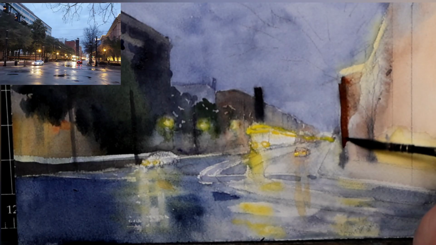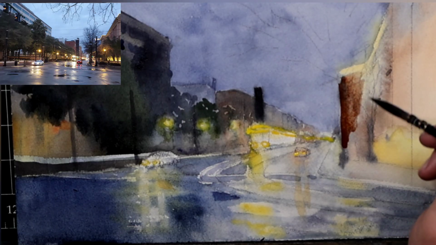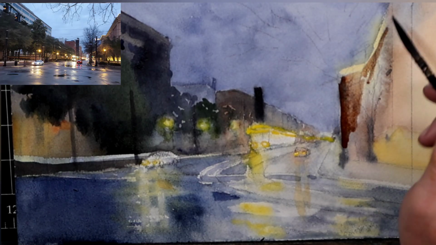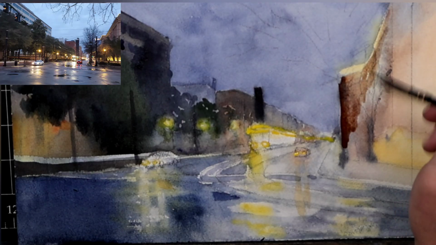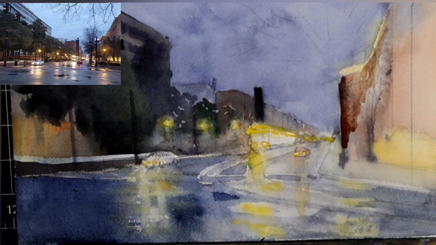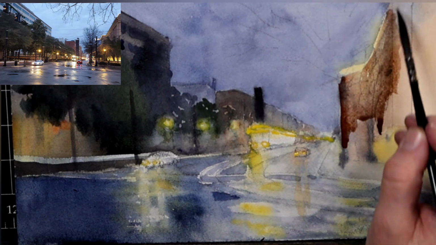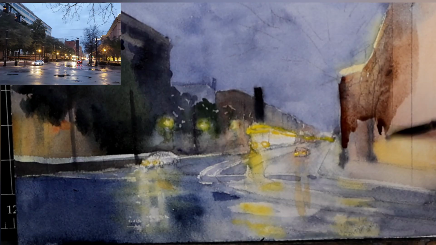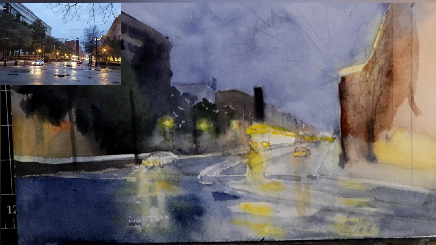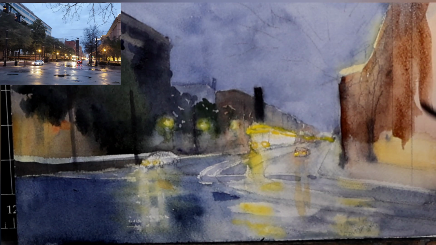So just making it a little bit darker is really all I'm doing. I'm going to come back in and put a few more highlights in there.